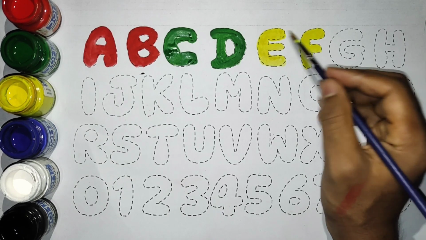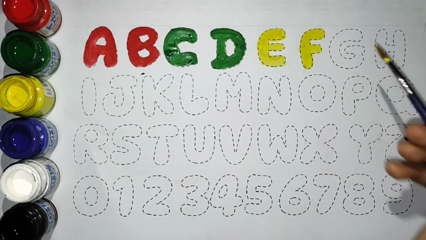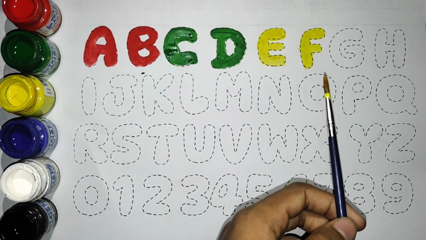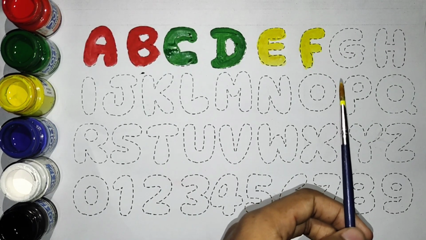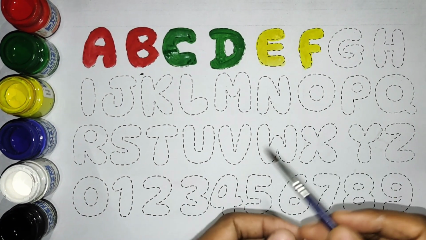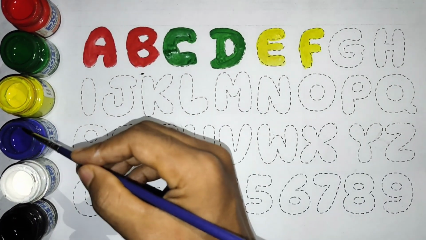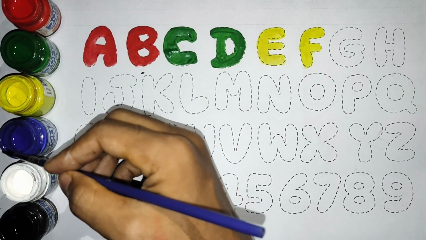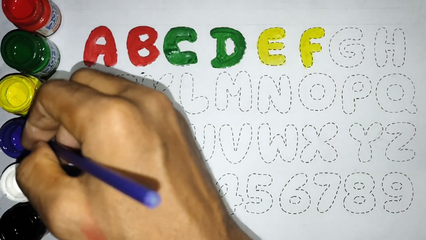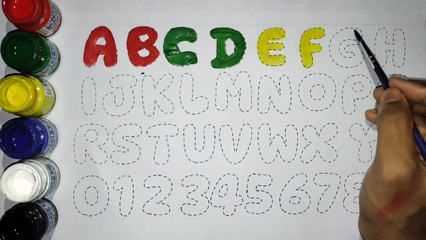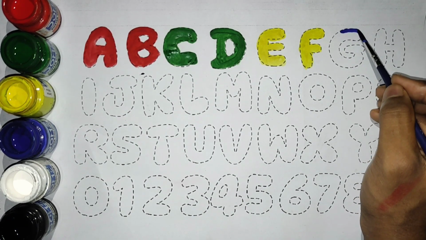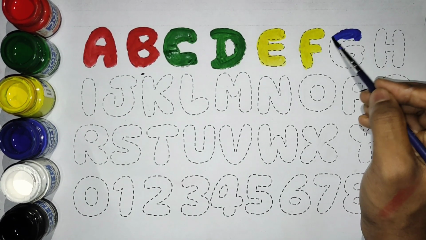So kids, the next one is G. G for goat. Kids, now we are using blue color. G for goat.